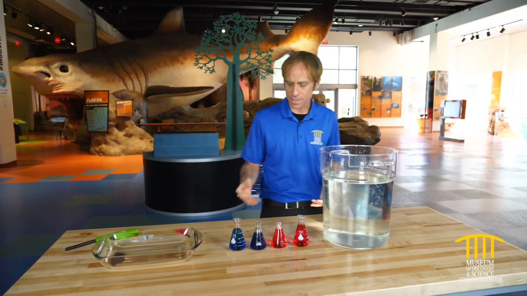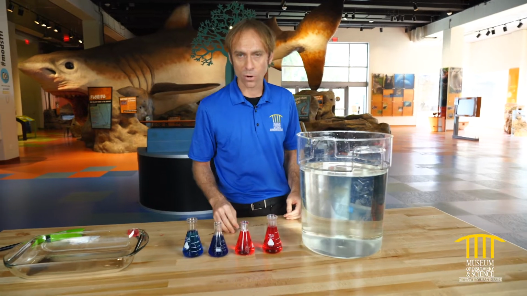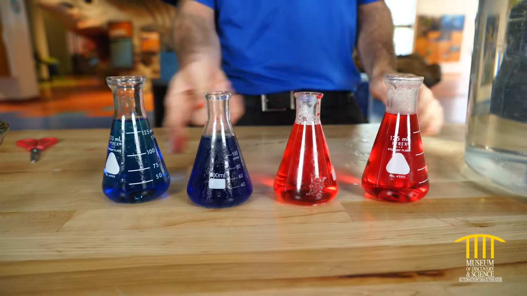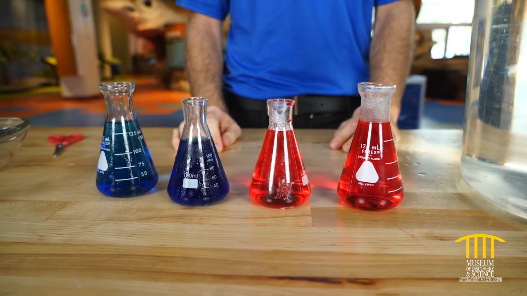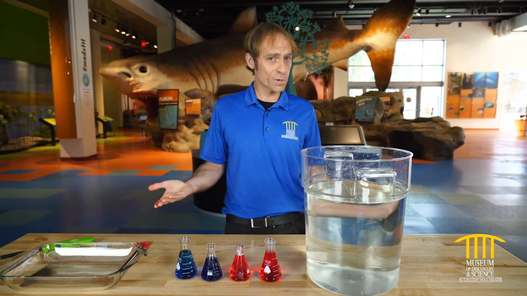So how I'm going to demonstrate this is I have some hot water and cold water here. I have the hot water colored red because red is a warm color, and the blue is the cold water because blue is a cool color.